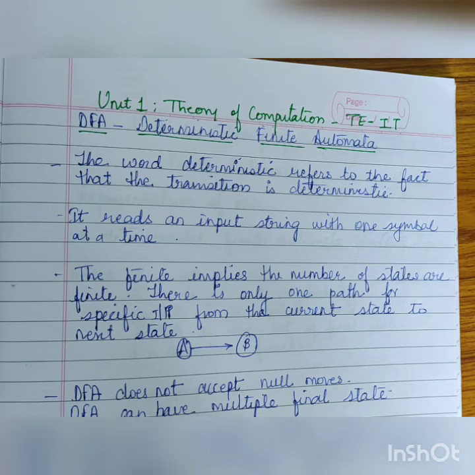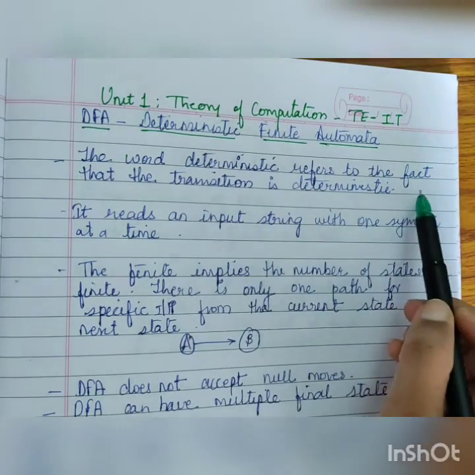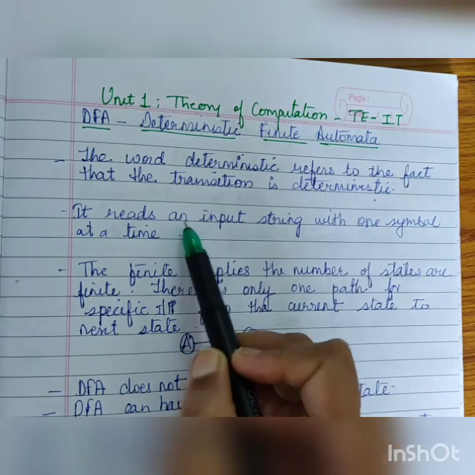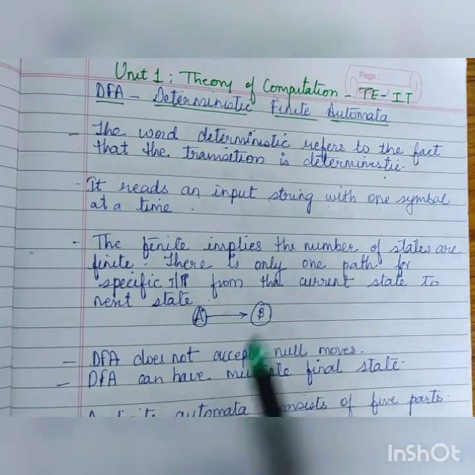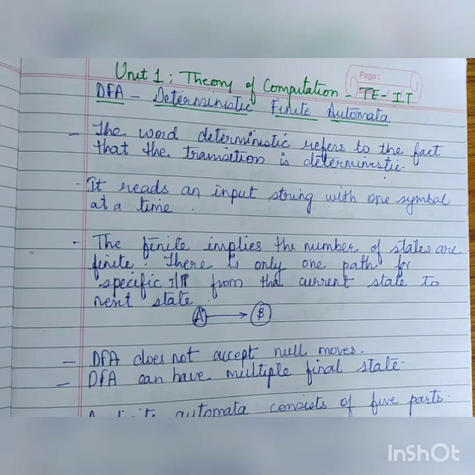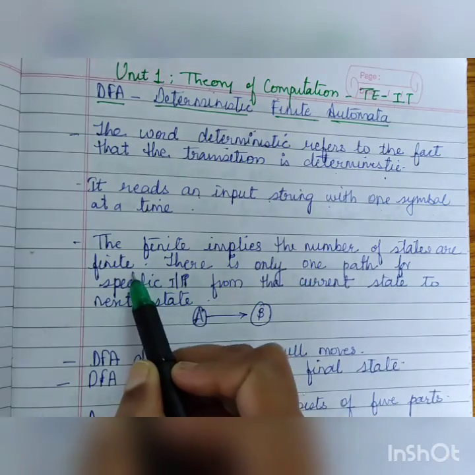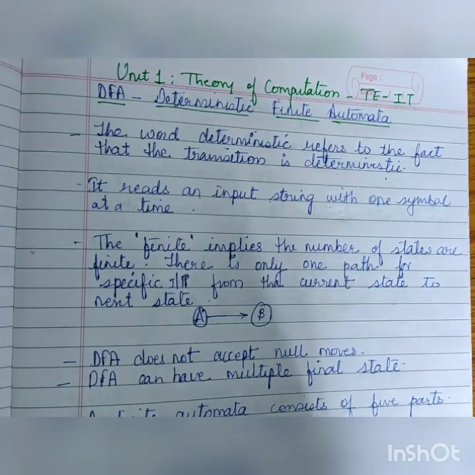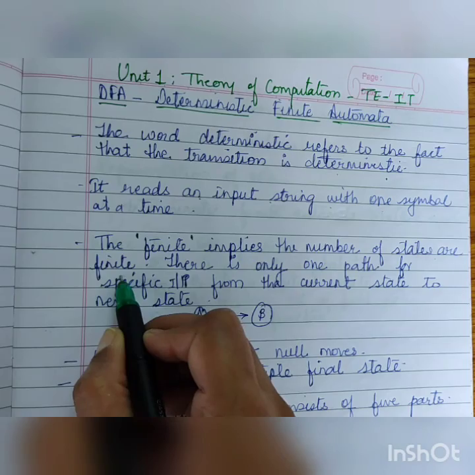Today our topic is Deterministic Finite Automata, DFA. The word deterministic in DFA refers to the fact that the transition is deterministic. It reads an input string one symbol at a time, so it can read only one symbol at a time. The word finite implies that the number of states are finite.